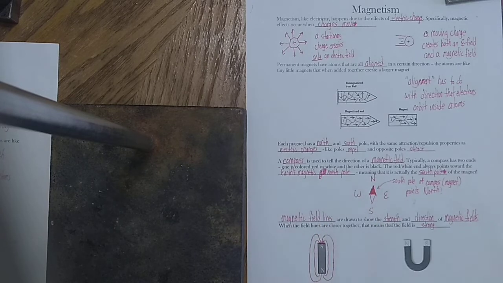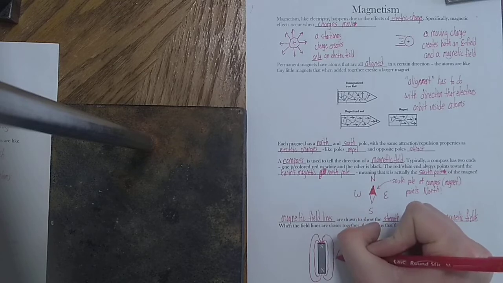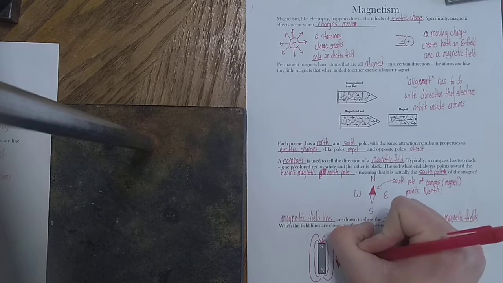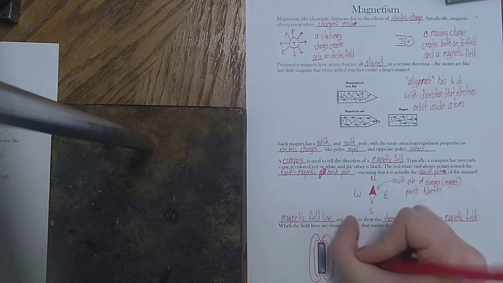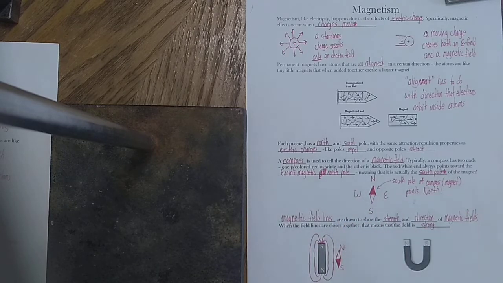Now, if you were to put a compass in this, which way would the compass point? Well, we know that the south pole of the compass will point towards the north pole of the magnet. So if I'm drawing my little compass here, I've got it looking like this. The south pole, the colored end, the red or black or white or whatever. I think it's either red or white usually. The south pole of the compass will point towards the north pole of the magnet and vice versa. North pole of the compass points towards the south pole.